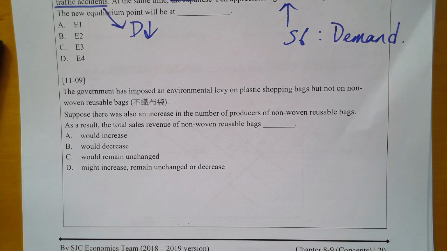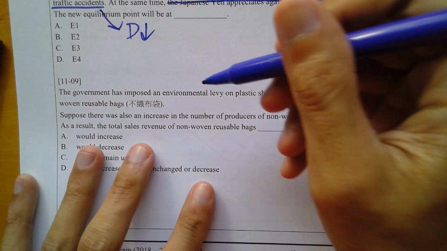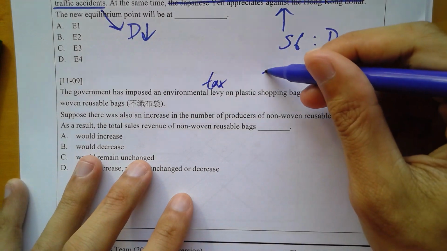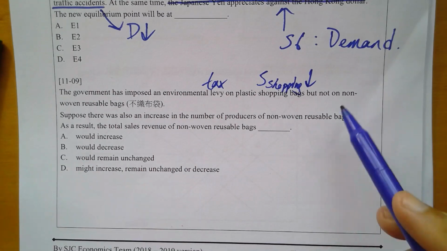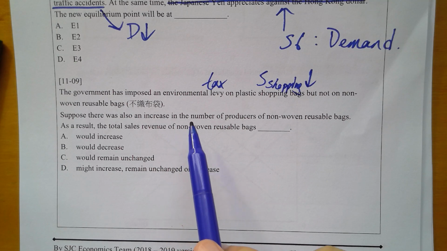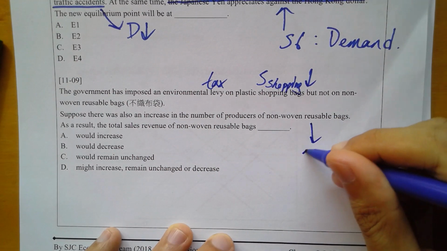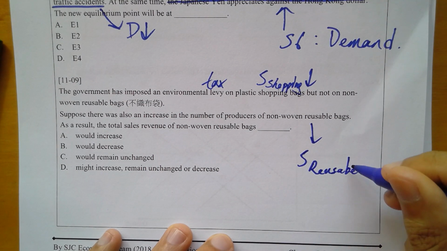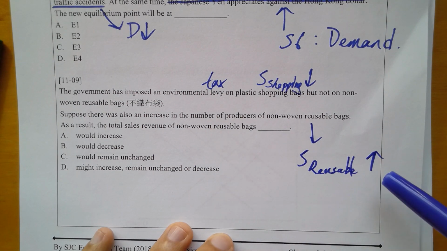Here, the government has imposed an environmental levy, here, tax, okay, on shopping bags. That means the supply of shopping bags would decrease, but not on reusable bags. Suppose there is also an increase in the number of producers of these reusable bags. What does that mean? It means the supply of reusable bags would increase. More people make them, so supply would increase.